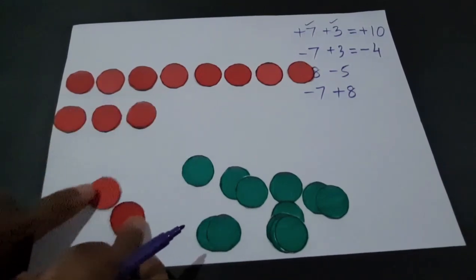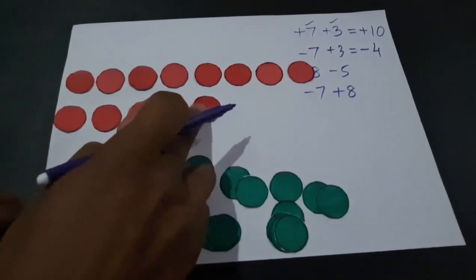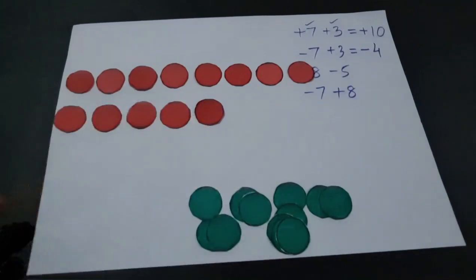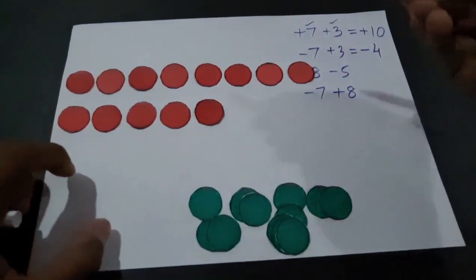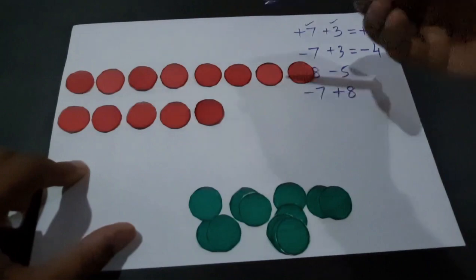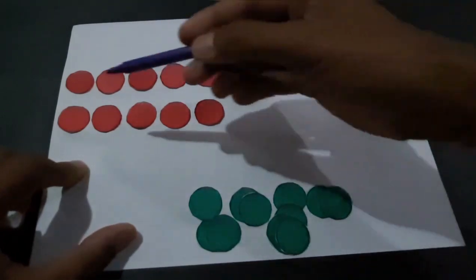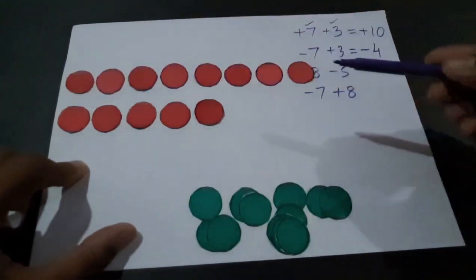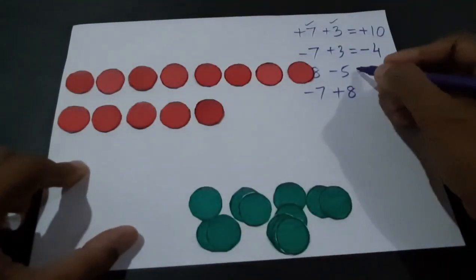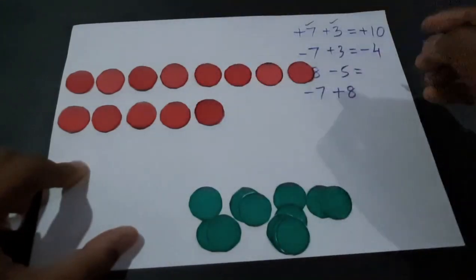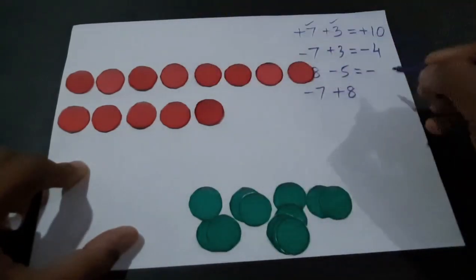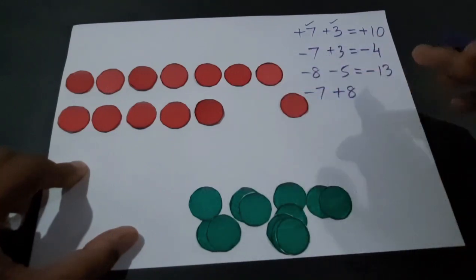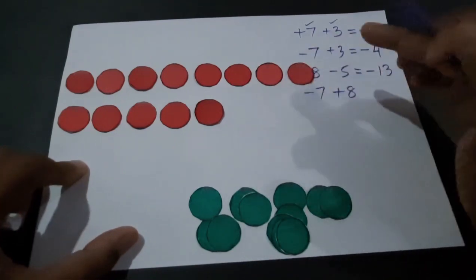Now, because they are of the same color, whenever they are of the same color, they don't cancel out. They rather get added. So how many red ones are there? Now you have to count all of them. Because they are of the same color, you have to add them. So 1, 2, 3, 4, 5, 6, 7, 8, 9, 10, 11, 12, 13. And all of them are red. So your answer will also be red. That means negative. And how many are there? There are 13. So minus 8 minus 5 gives you minus 13 as the answer.